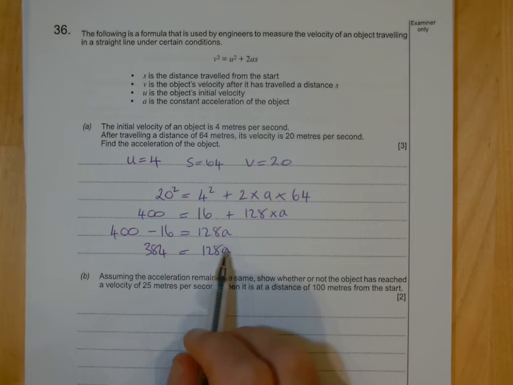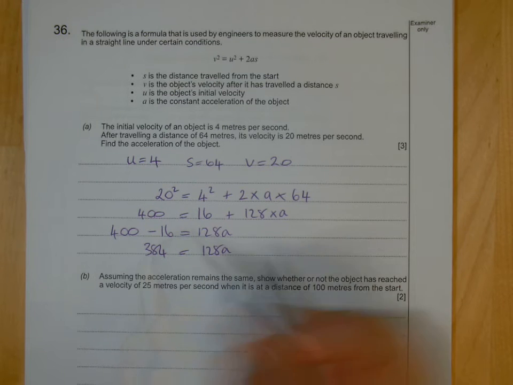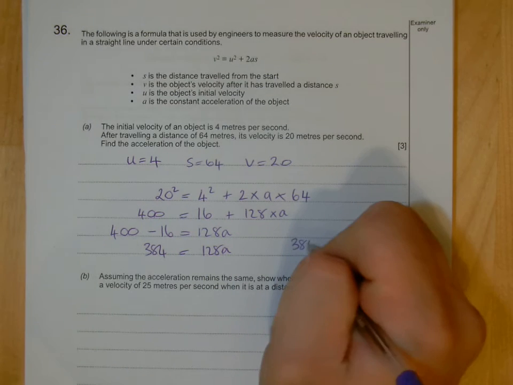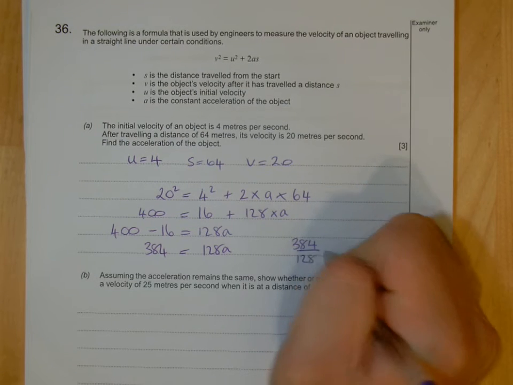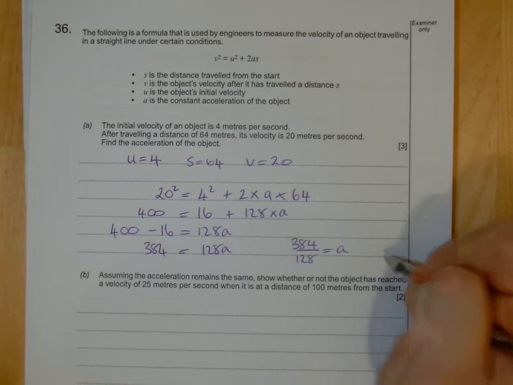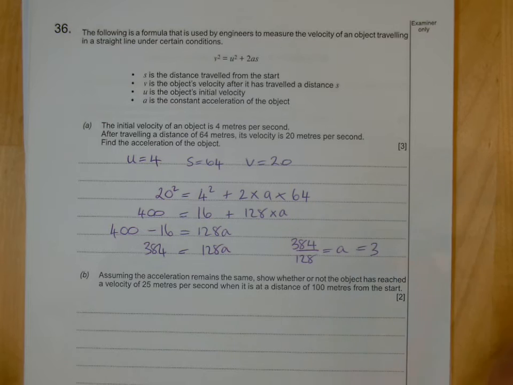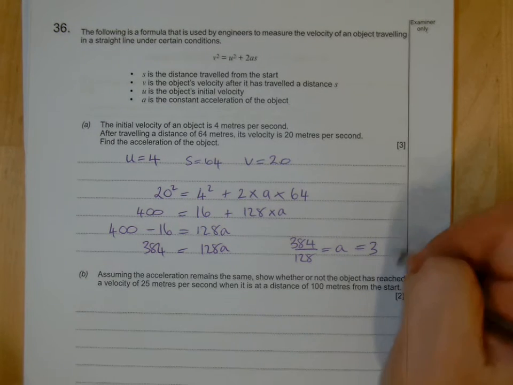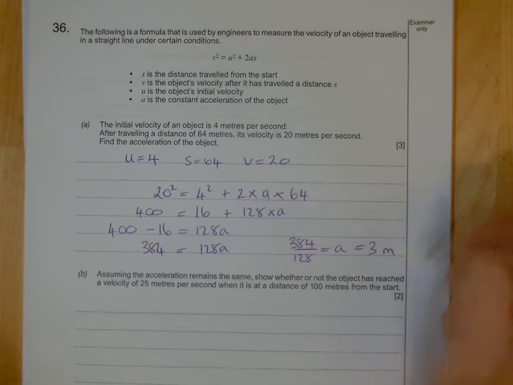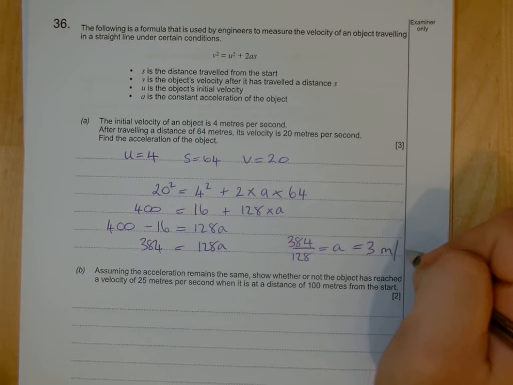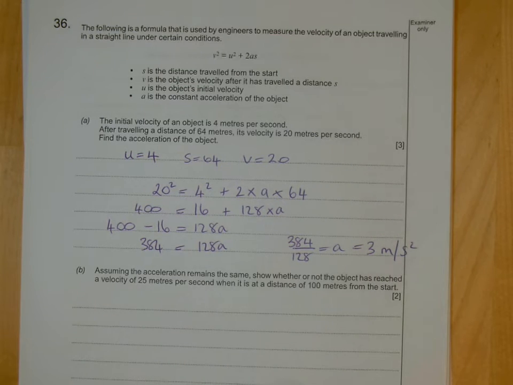And finally then, to get my A, because I'm multiplying these, I need to take the 128 over and divide to get my A. So A works out then to be 3. And the units of acceleration, not that they ask for it, are meters per second squared.